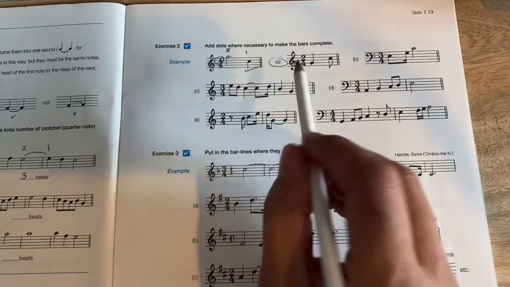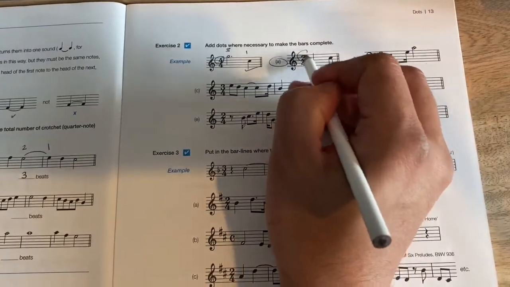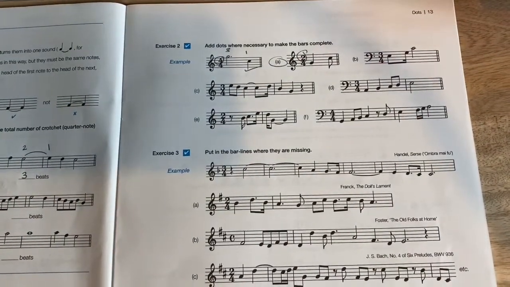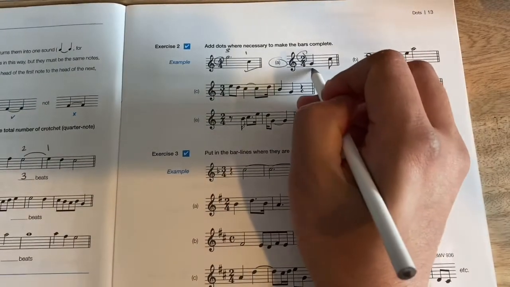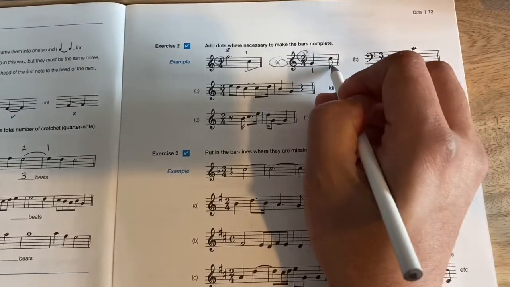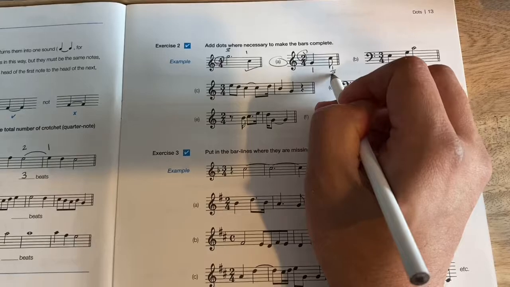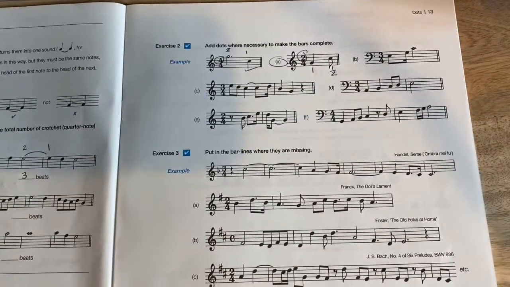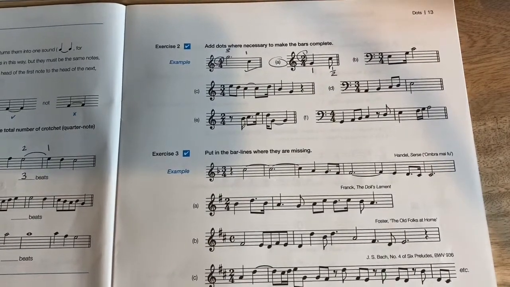Okay, exercise A then. 2/4, so there's 2 crotchets in a bar. At the minute, we've only got a crotchet that's worth 1 and a quaver that's worth 1/2. So how many short are we? It's maths. So we've got 1.5, we need to make it 2, we are short of a half.